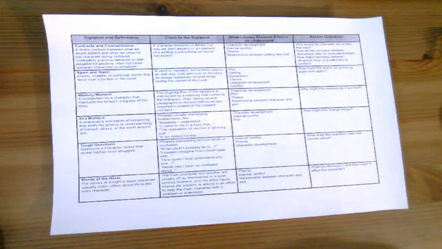Our second signpost is going to be again and again, or related to a motif. Events, images, or particular words that recur over a portion of the novel. Clues: a word is repeated, sometimes used in an odd way over and over in the story, or an image reappears several times during the course of the book. I'd probably expand that to include an idea that reappears multiple times in rapid succession. This will help us understand plot, setting, symbolism, theme, character development, and conflict. Anchor question, we've only got one for this one and the rest of them: Why might the author bring this up again and again?